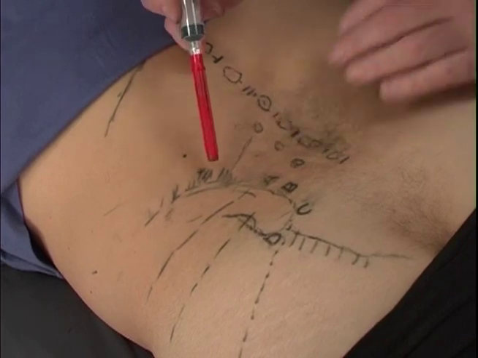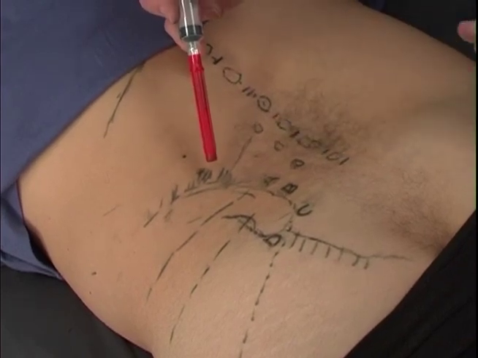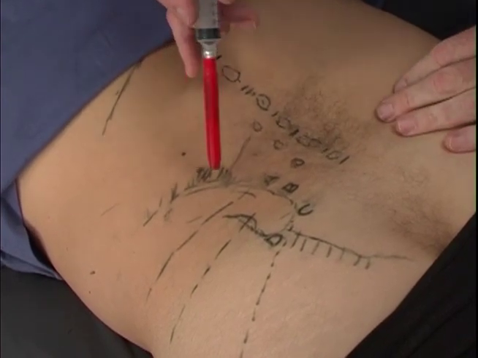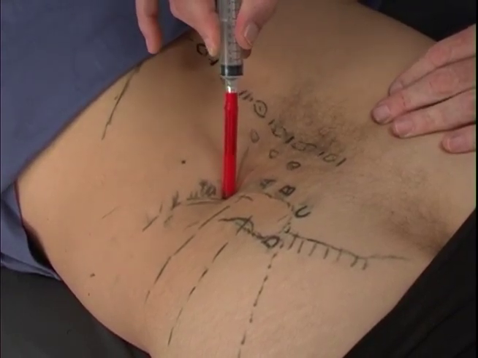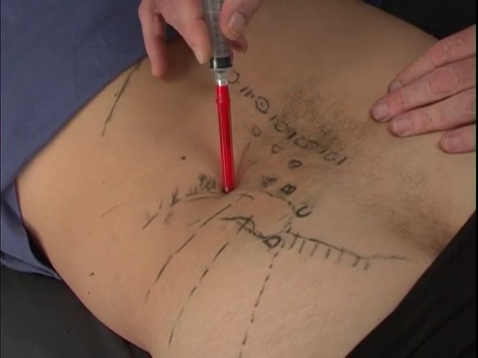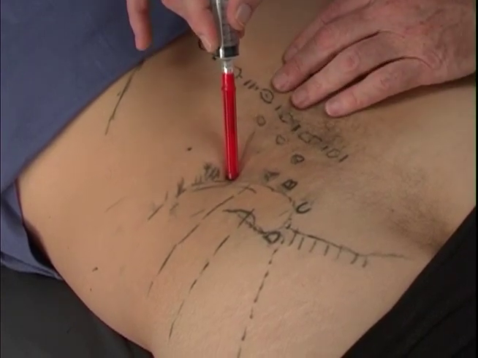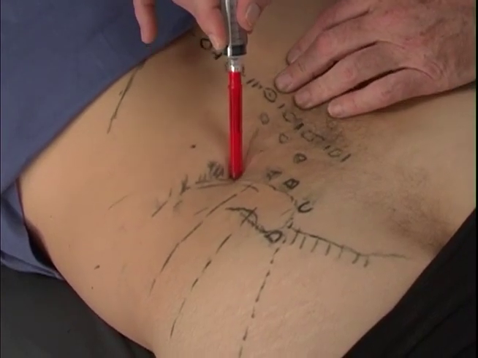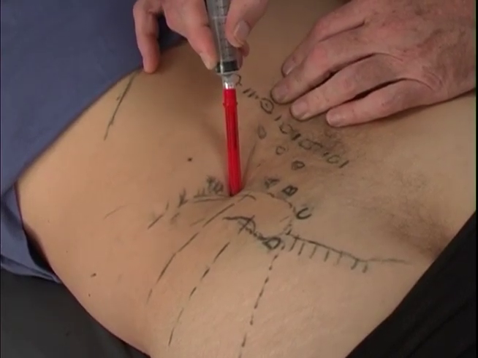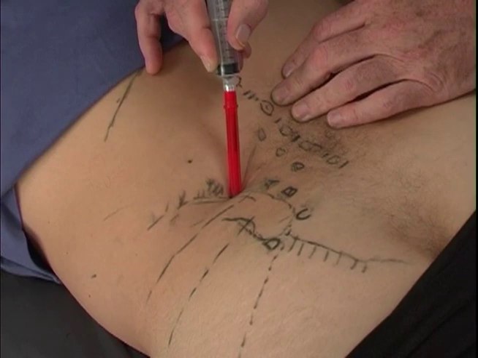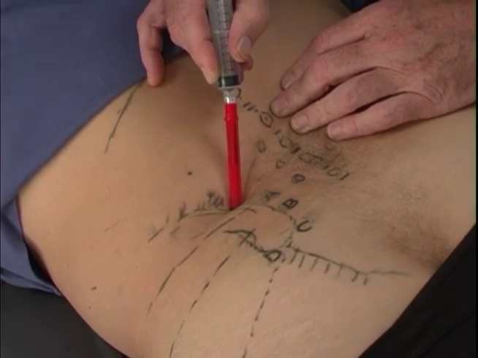This can be accomplished in a couple of different ways. One is to come into the ilium itself, touch the bone, and then slide your needle off of the bone and underneath the ilium, curving the needle under until you hit the bone deeply underneath it.